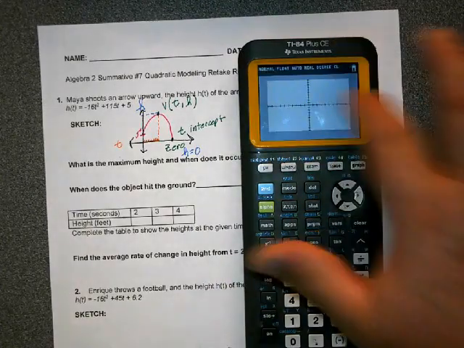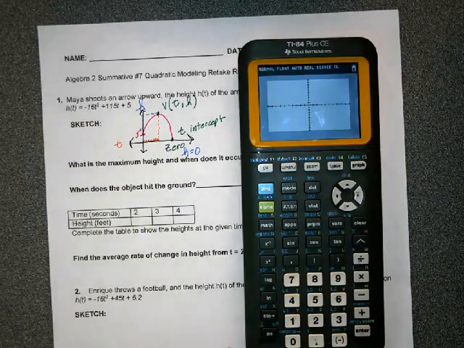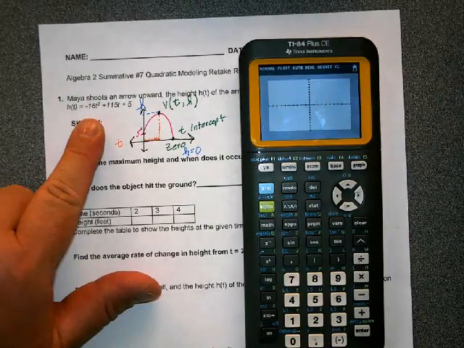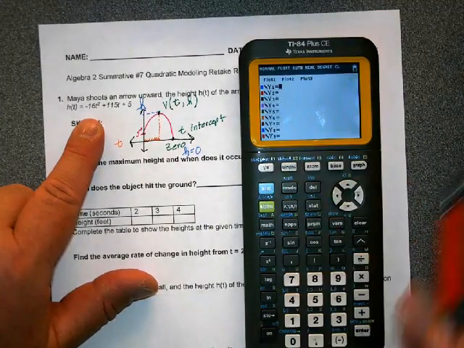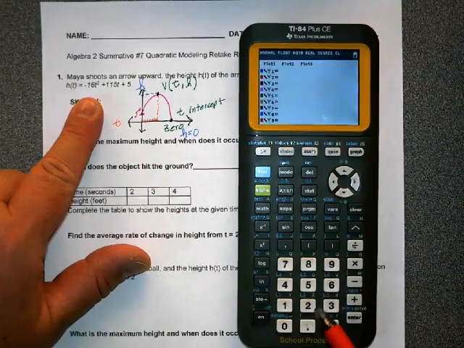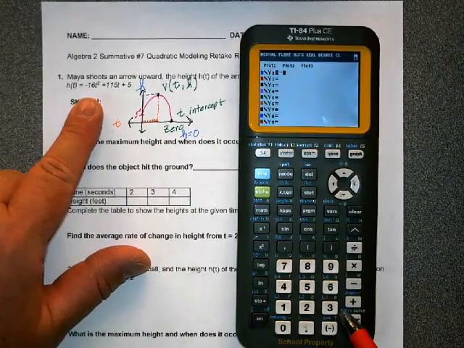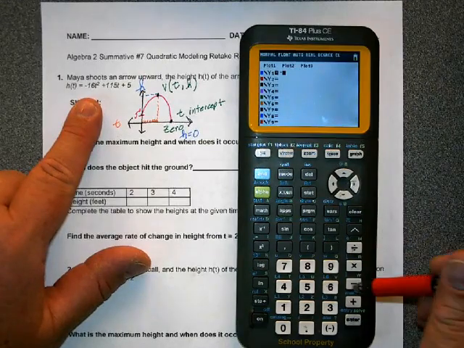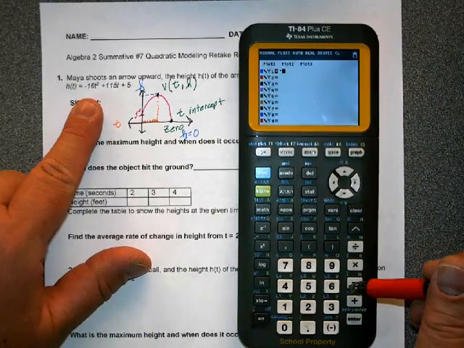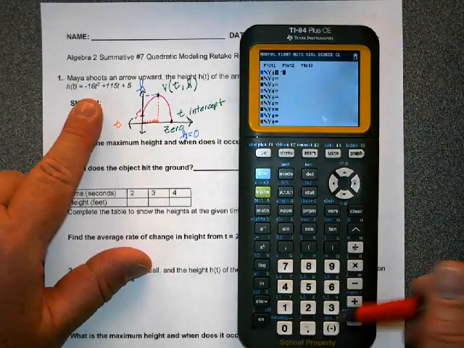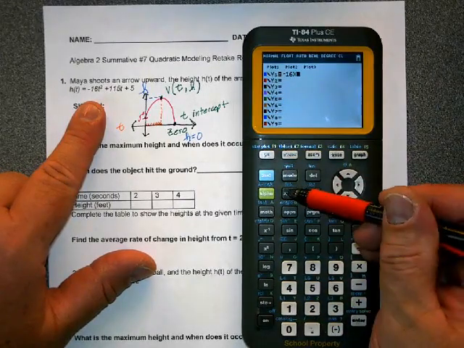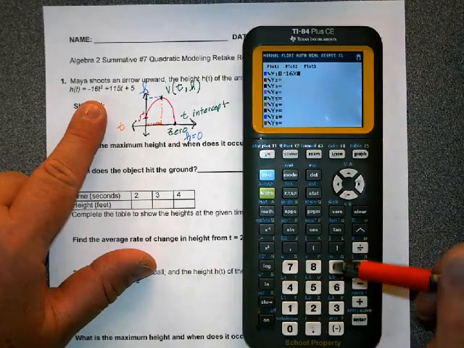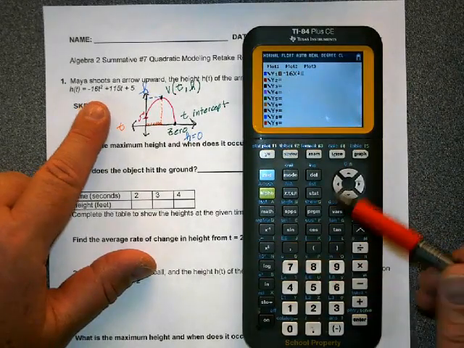Then go back and start putting your equation in. Okay? So y equals, and again, use the negative key for the negative 16. I still have a couple of students using the minus key. You have to use the negative key. Negative 16, I'm using x instead of t, x squared plus 115x plus 5.